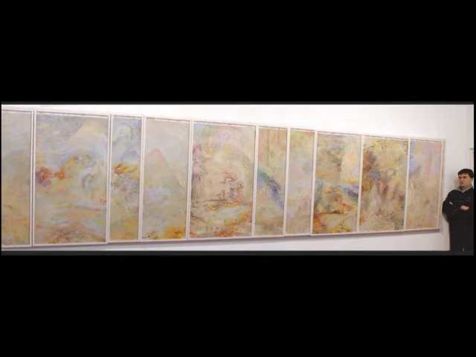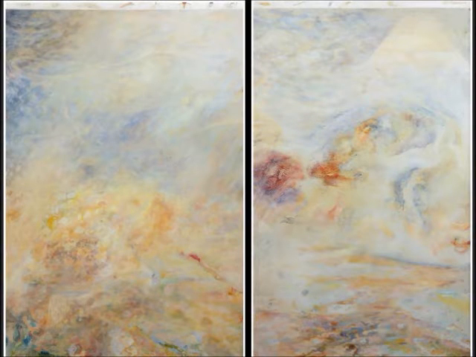It's about 6 meters long. It's called 590 million years on a flat surface. The work consists of 11 panels. Each panel represents a period of geological time. 1 centimeter represents 1 million years. But my work is not another chronological illustration.